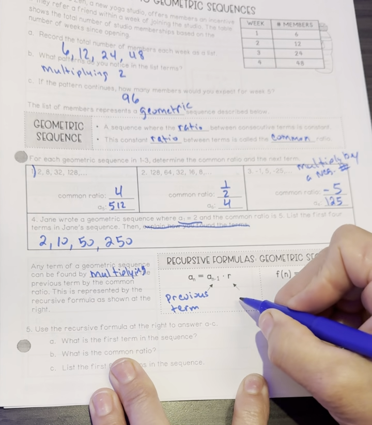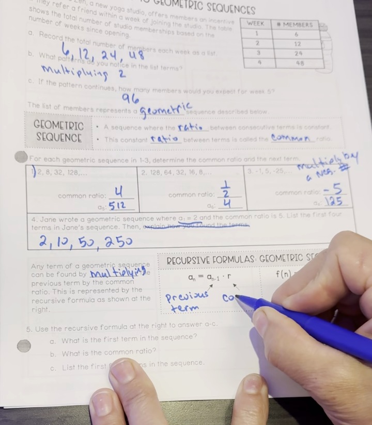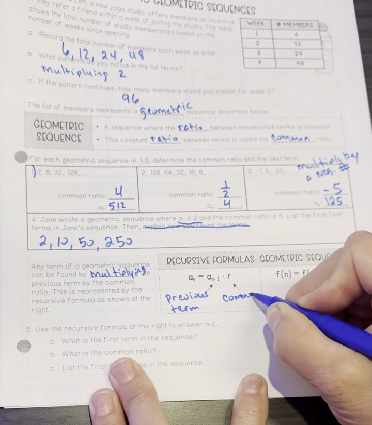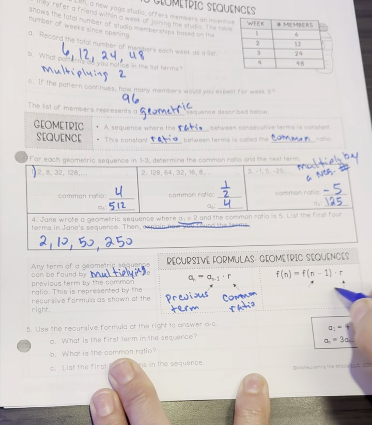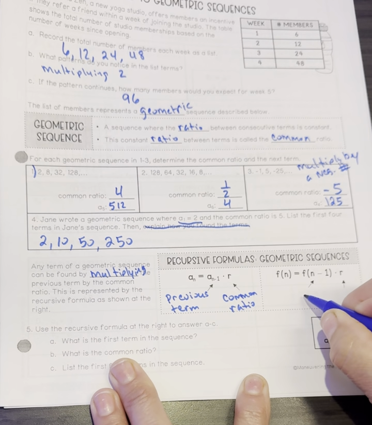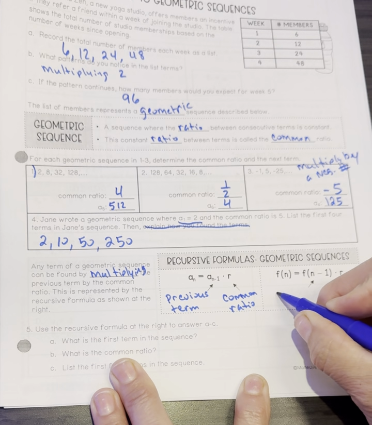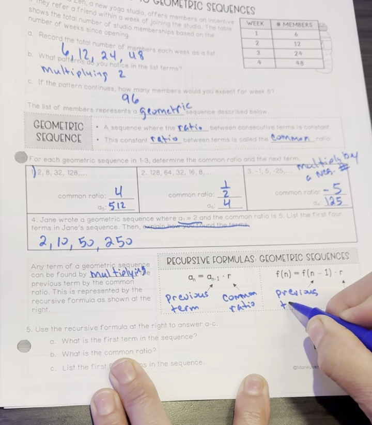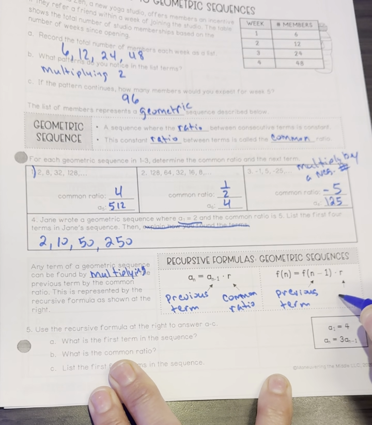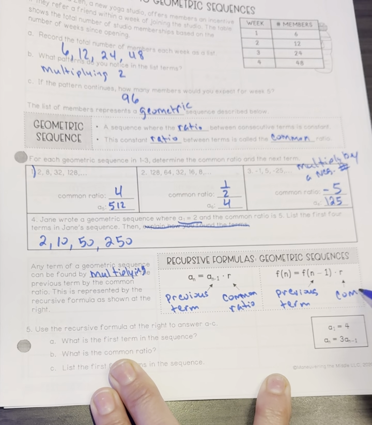And then the r is the common ratio. This function notation is the same. This is your previous term, and the r is your common ratio.